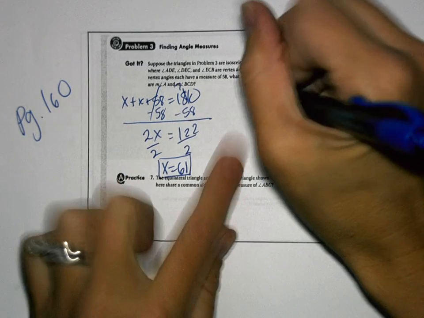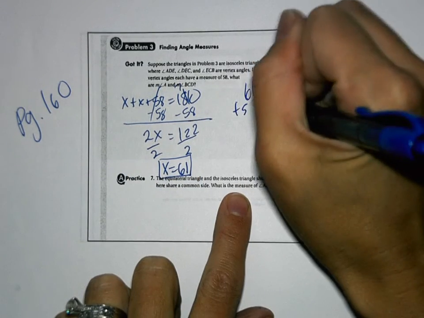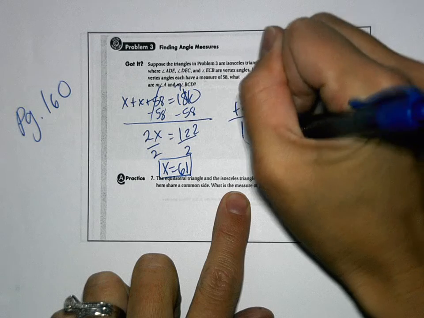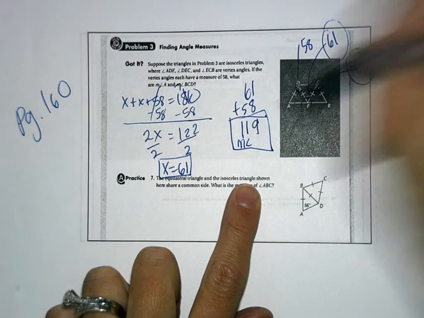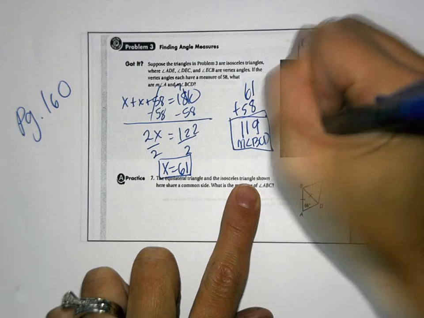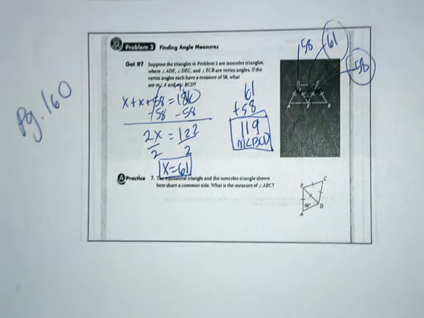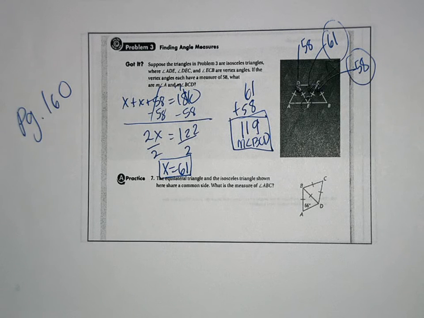So 61 plus 58, and you get 119. And that was for measure angle BCD. Okay, do we have any questions there? Does it make sense? How many of you got it right? On your own? Ish. Good.